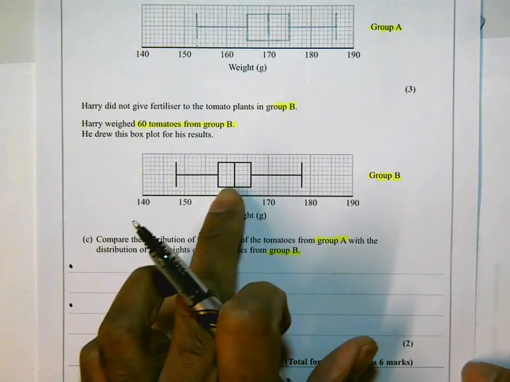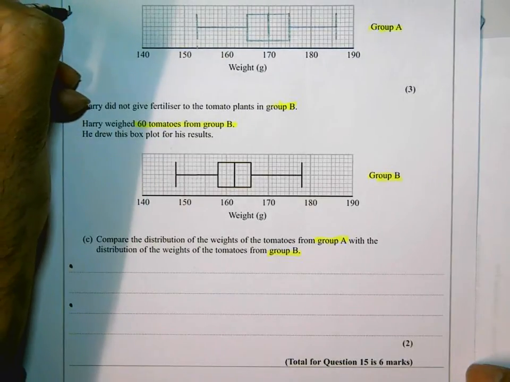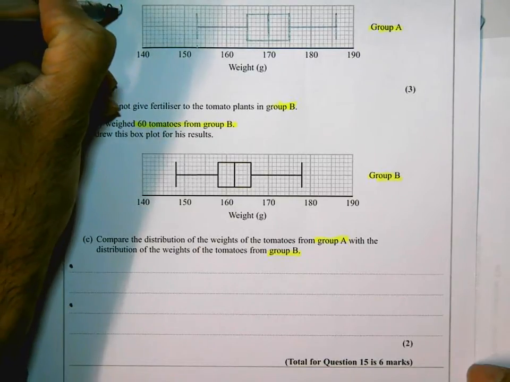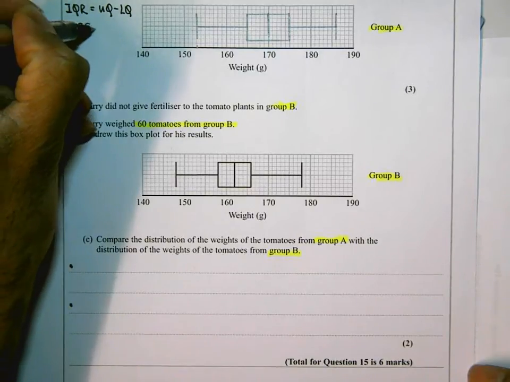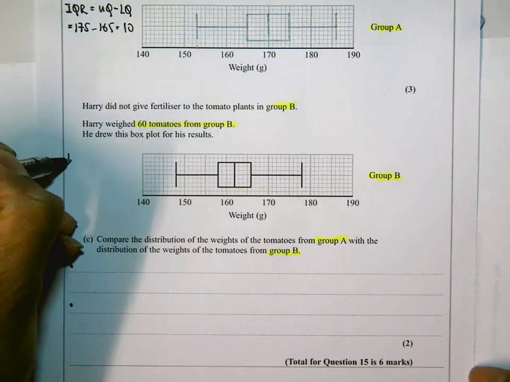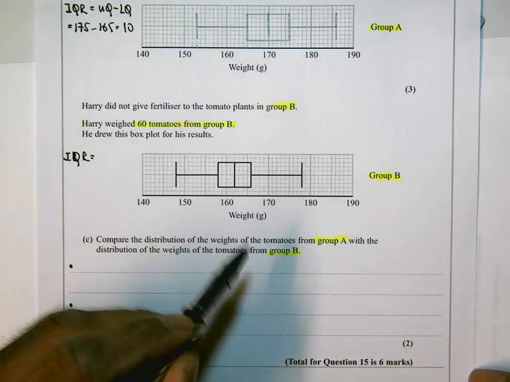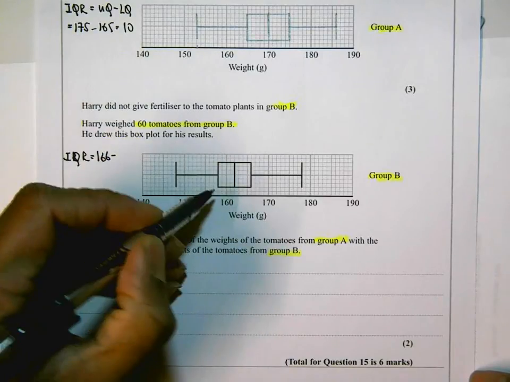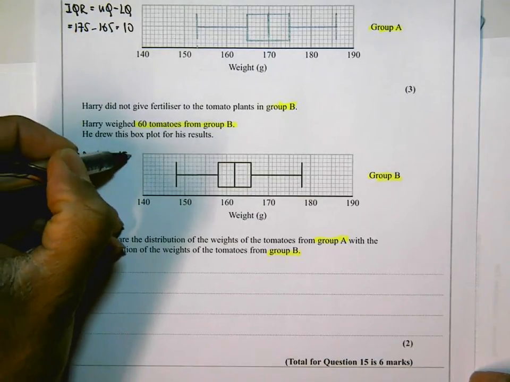So in this case here, to work out the interquartile range, it's always upper quartile, take away lower quartile, and for this one here, it's 175, take away 165, which is 10. For this one here, the interquartile range, the upper quartile is 166, and the lower quartile is 158. So 166, take away 158 is 8.